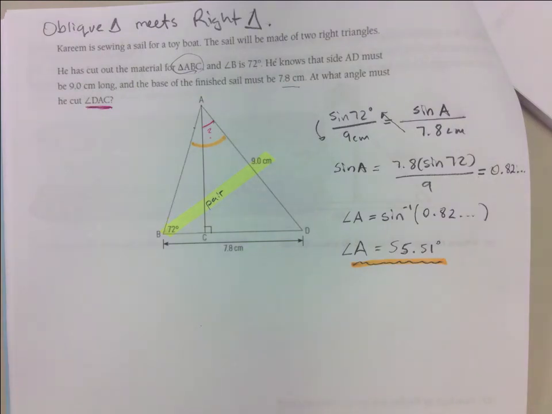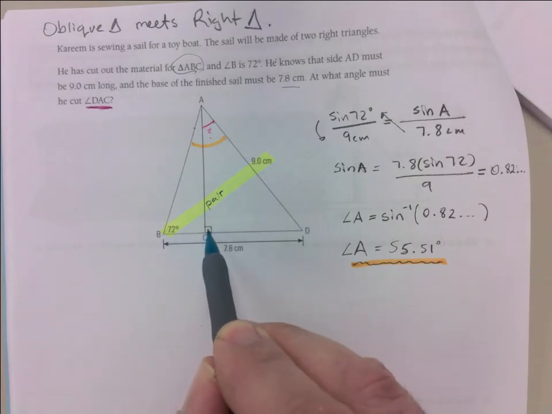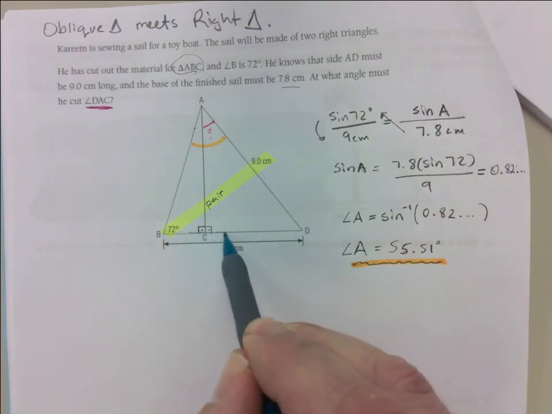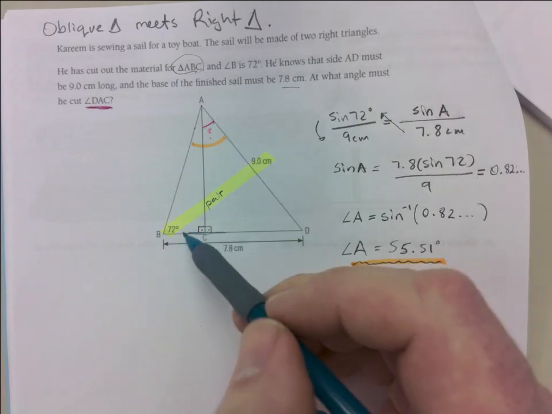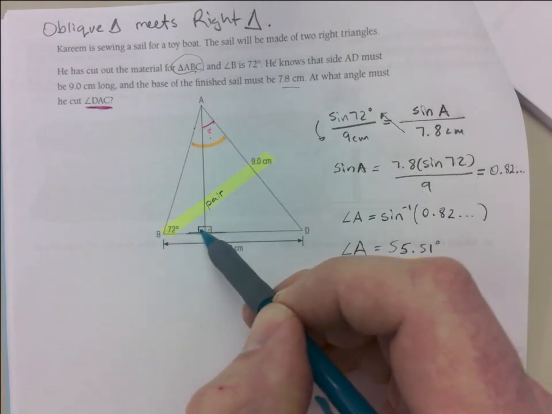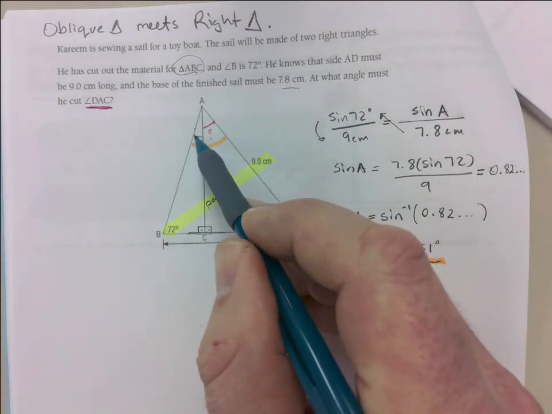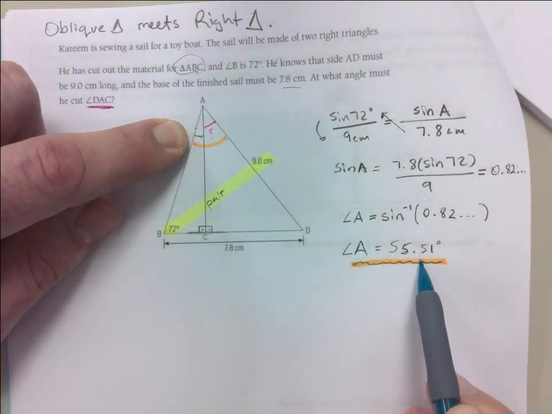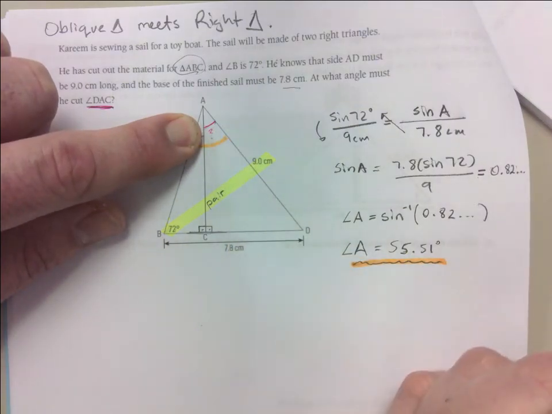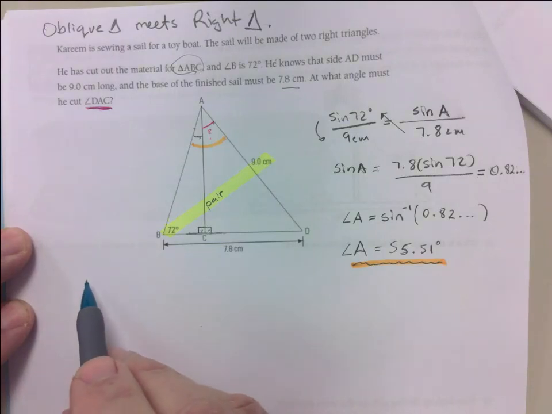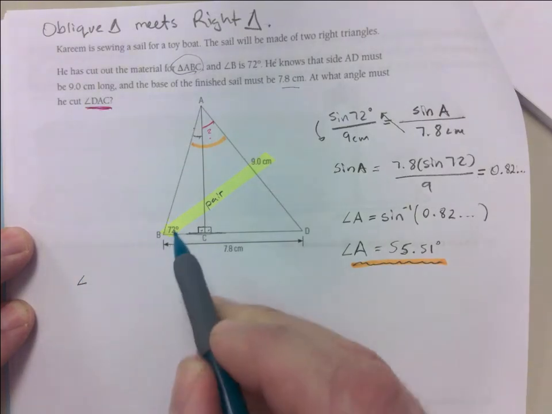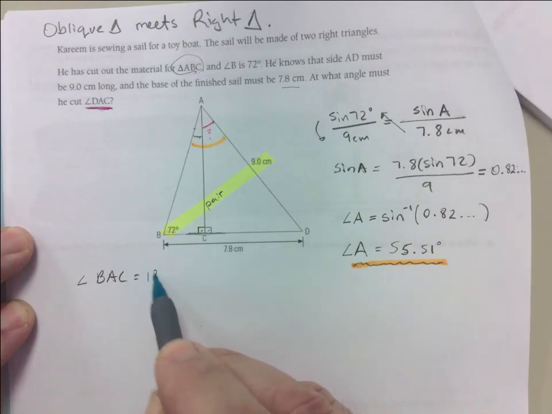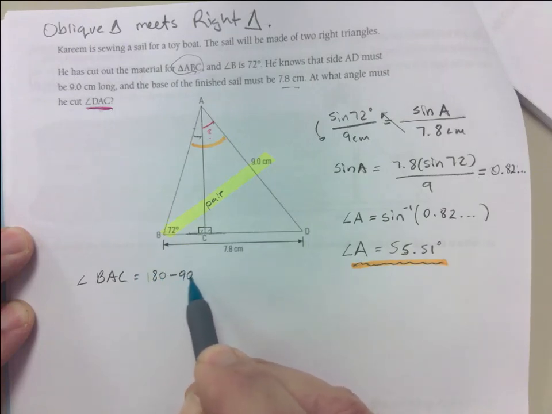So now how else am I going to approach this? If this is a 90, this is a 90 also. Okay, that's guaranteed. There's a straight angle there. So what I'm going to do is use the fact that the 72 is here. I know the 90. I'll find out what this is, and then I'll subtract that angle from my previous answer, and I'm left with that little wedge there. Okay, that's my approach here. So angle, what are we calling that? BAC, right? Angle BAC is 180 minus 90 minus 72.